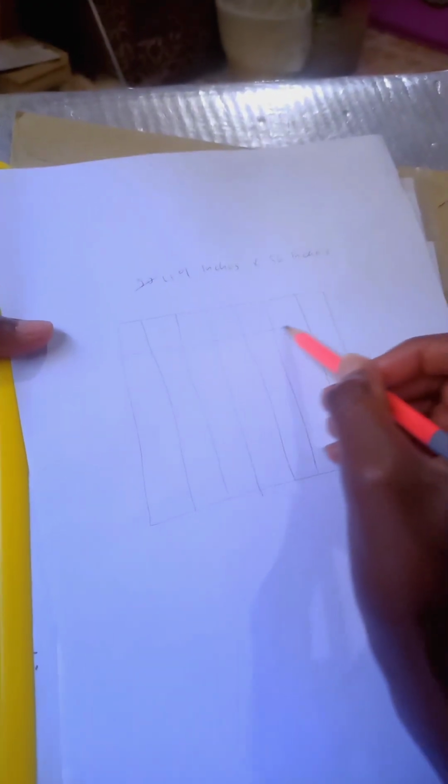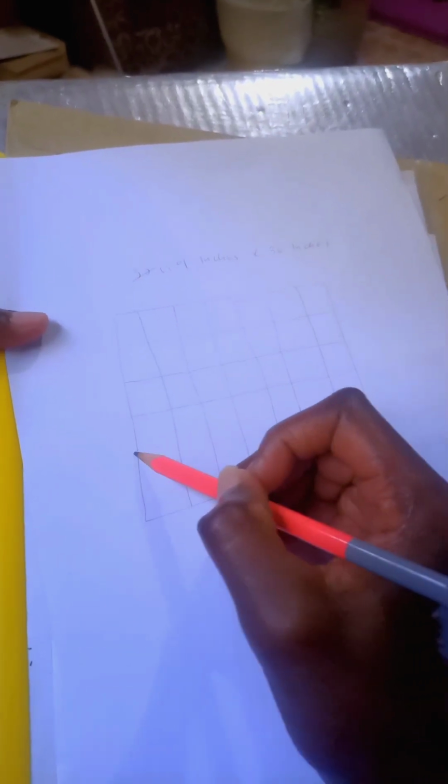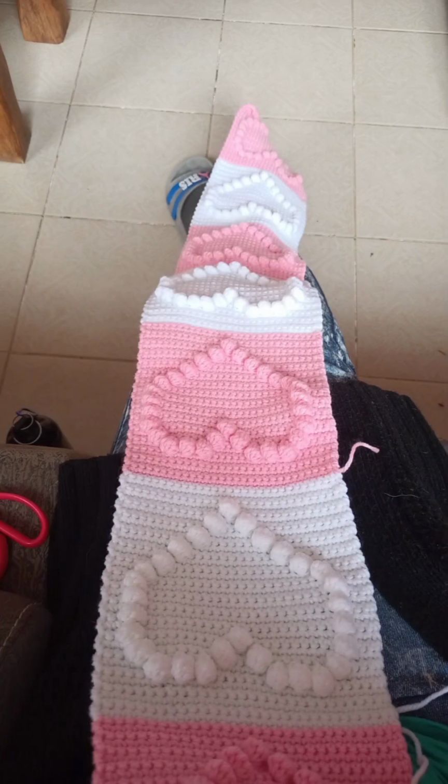1, 2, 3, 4, 5, 6, then 7. Then this one, the rows will be 8: 2, 3, 4, 1, 2, 3, 4, 5, 6. Seven and 8. So we'll be alternating hearts of pink and white. So if here we start with pink, we'll go with white, and it will end with white.